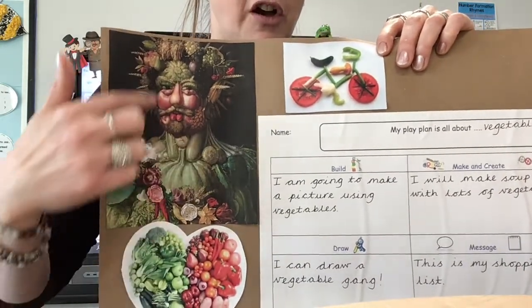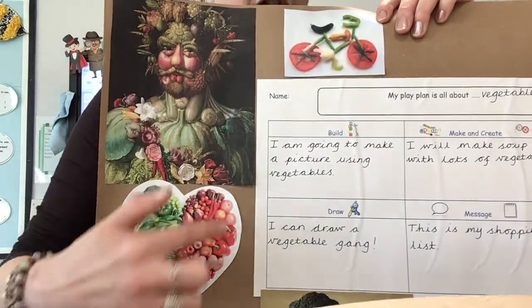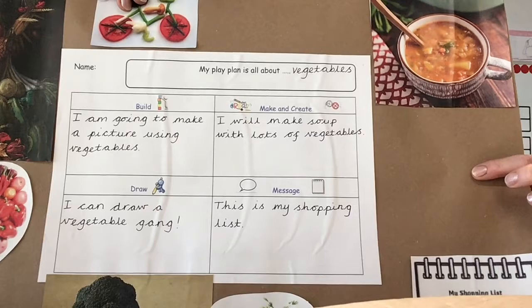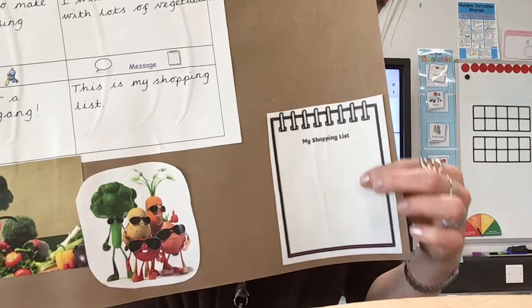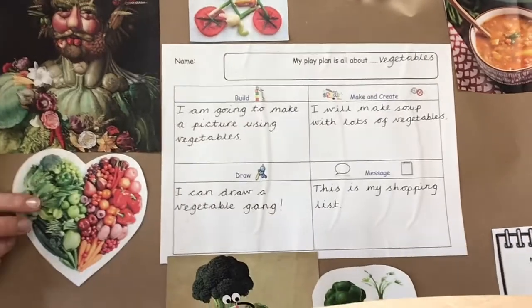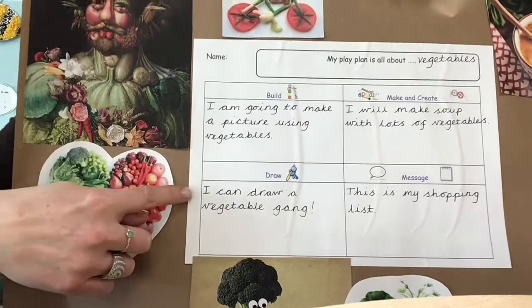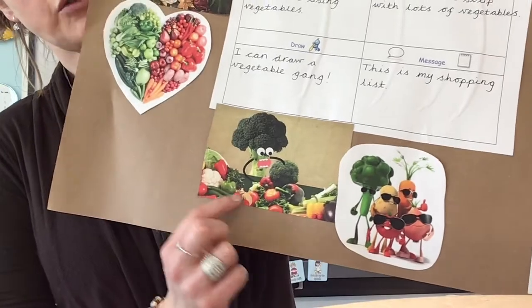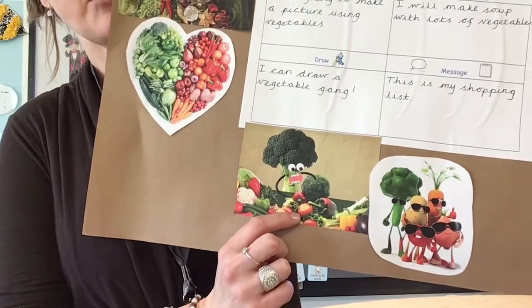In Build, I am going to make a picture using vegetables. I found this picture of a man's face made of vegetables and a bicycle, and then here a love heart made of vegetables too. In Messages, I'm going to write, this is my shopping list, and I'm going to make a list of all the things I'm going to get to make my vegetable soup, all the ingredients. The last one, Draw. I can draw a vegetable gang. I am going to make up a whole story using lots of vegetables. I'm going to make them into a vegetable gang, and that's what I'm going to draw.